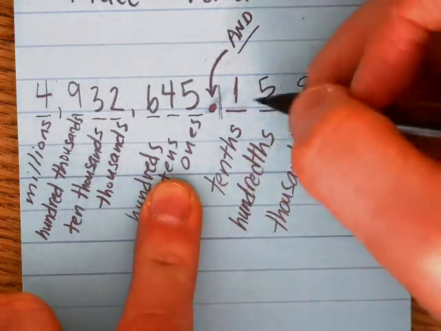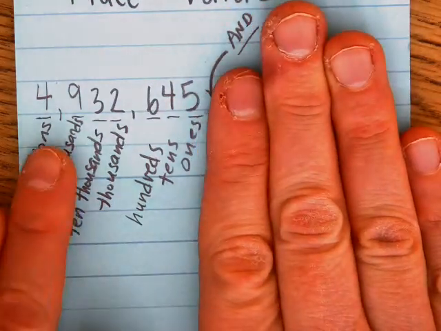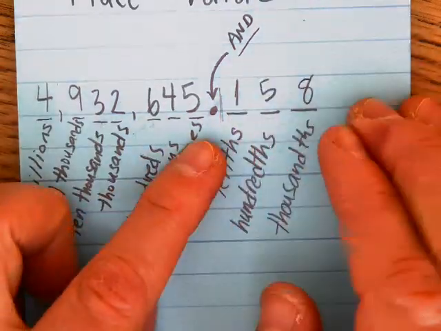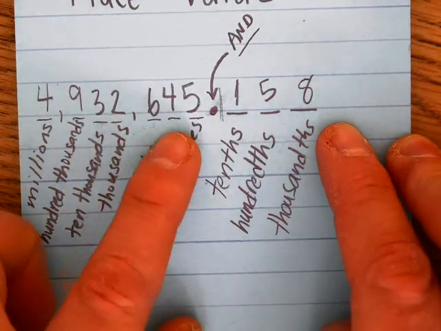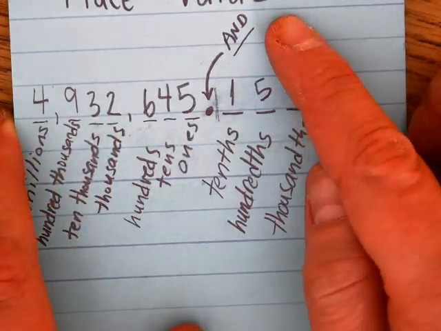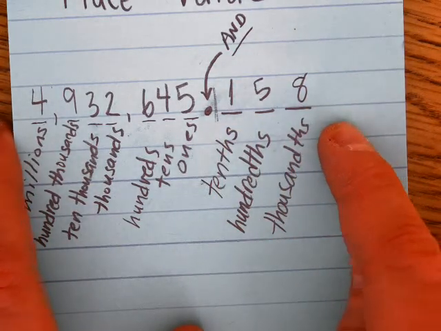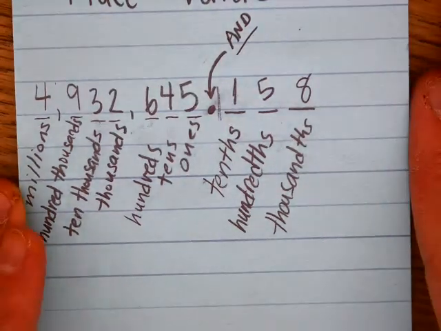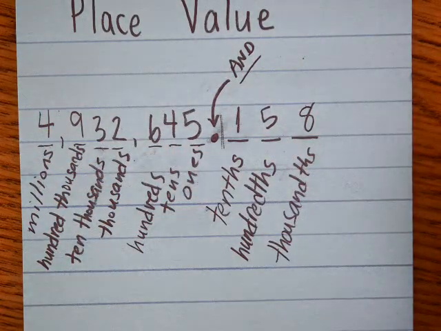So, the way we would read this number now, we know that we read this number 4,932,645. Since we have more of a number, now it's 4,932,645 and 158 thousandths. So that's how we would read a number that's this big. So you can certainly practice that. You could fill other numbers in here if you wanted to quiz yourself a little bit. Families can also help with that at home.